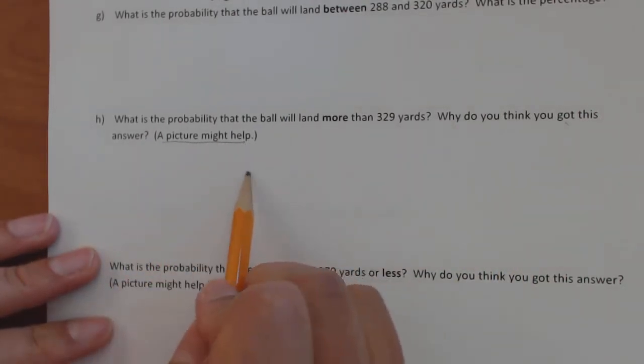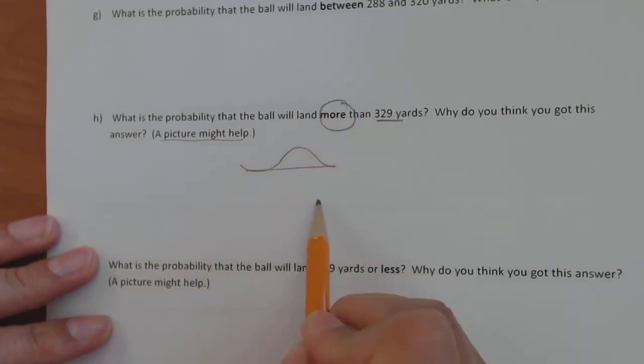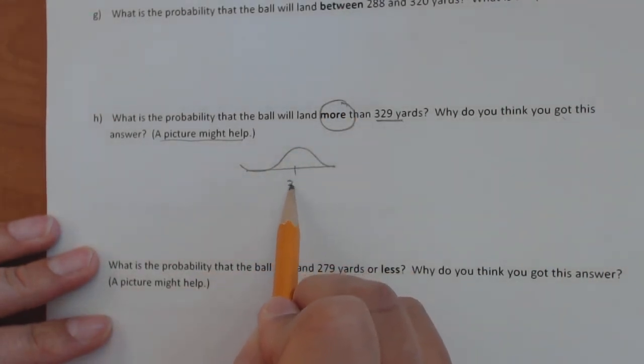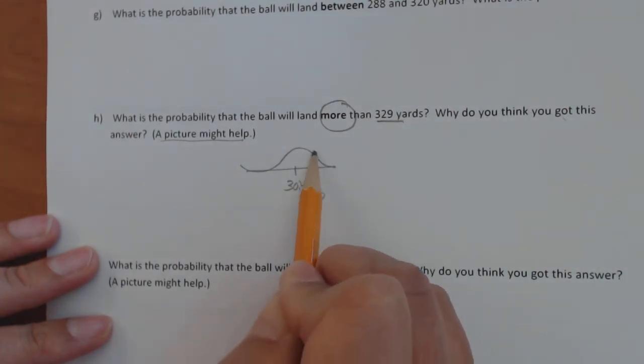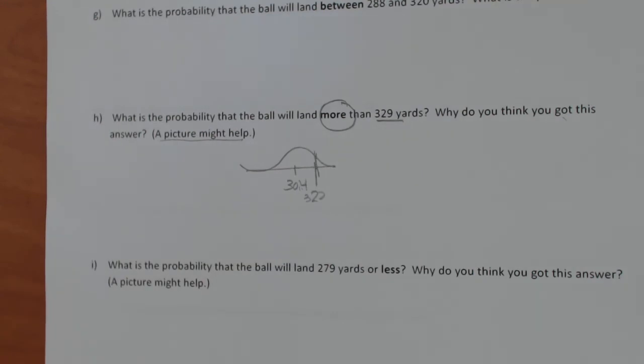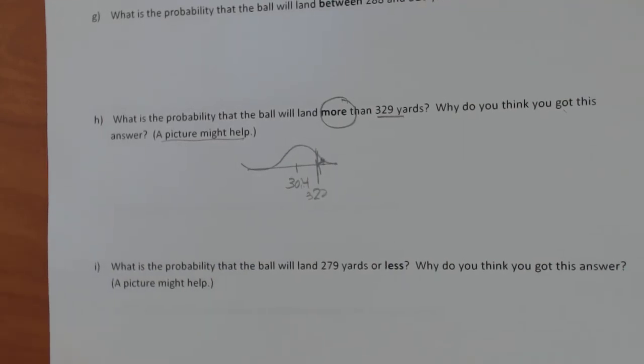And when I talk about a picture, I'm talking about the normal curve and where it's going to land. So this would be more than 329. So here's our middle, and here's 329 all the way over here. I would like you to draw a picture to actually answer the questions. And if you need help, call me over. I am going to provide you again with an answer key.